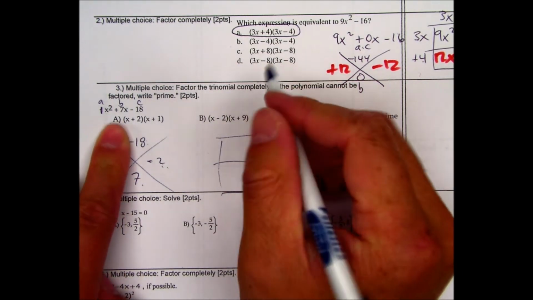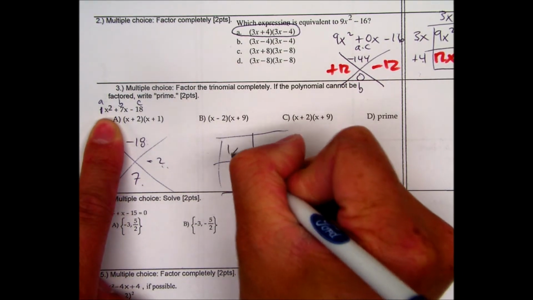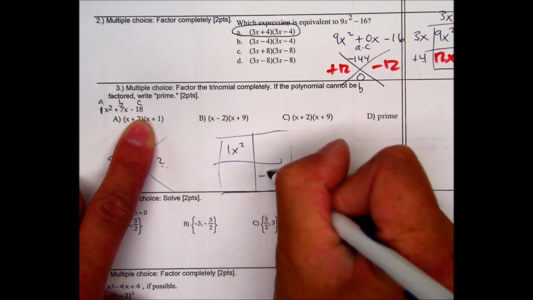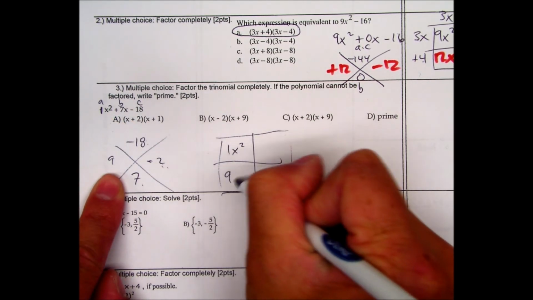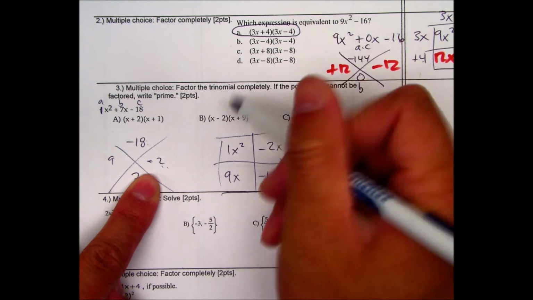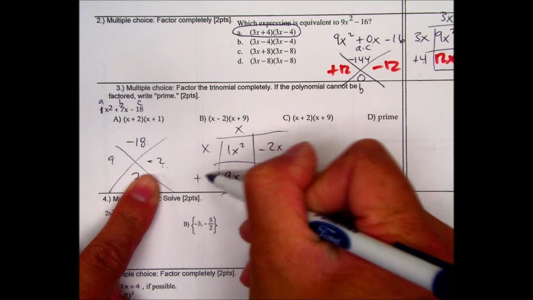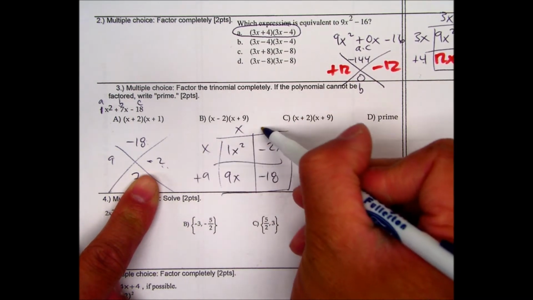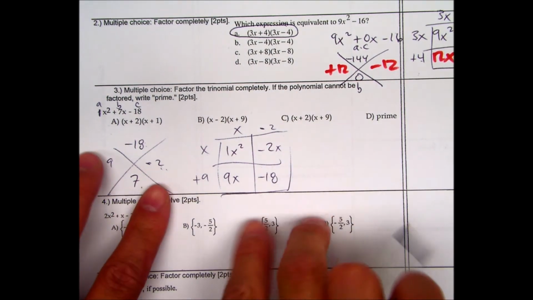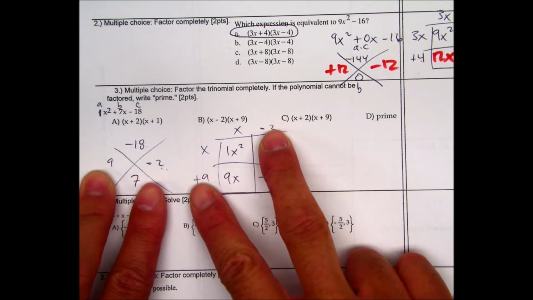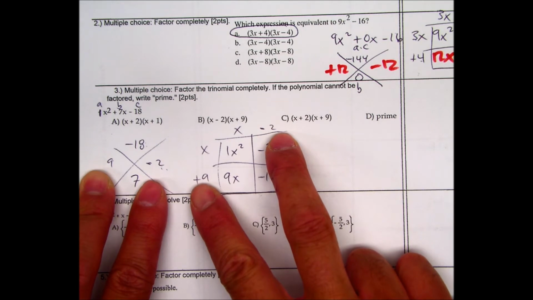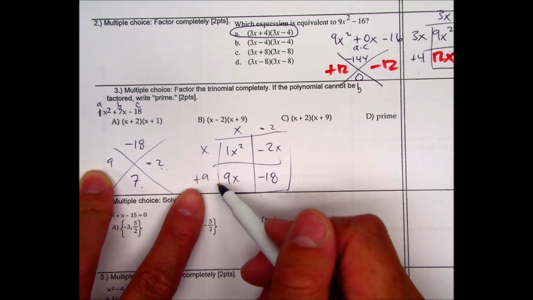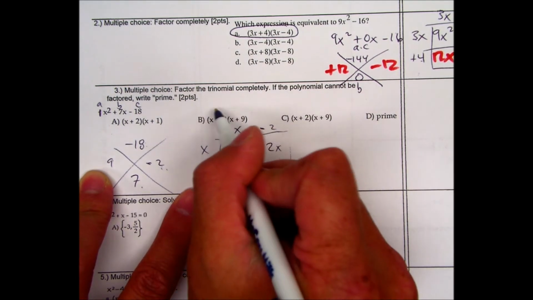Now you might ask, why do I do this box? Just keep doing it, and then you'll realize there's a trick. 9x, negative 2x, put x and x, positive 9, and this will be a negative 2. And you'll actually recognize that my answers are here. Do you see that? So I have x plus 9 and x minus 2.